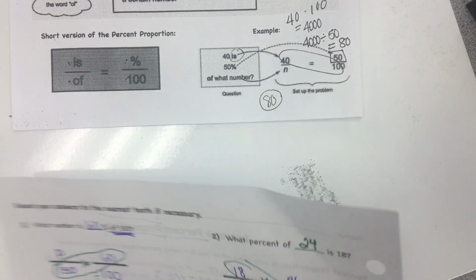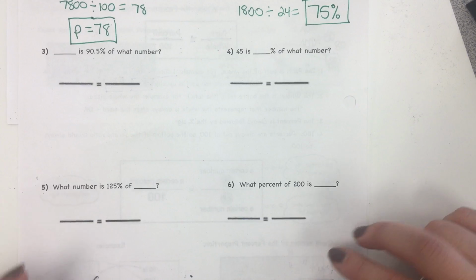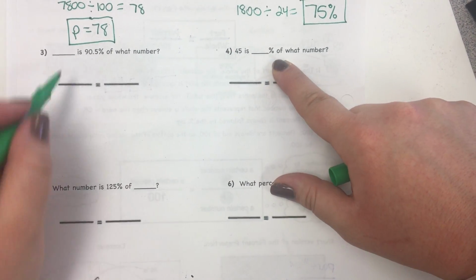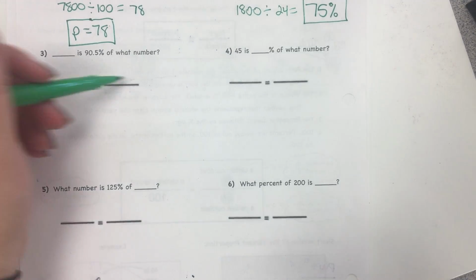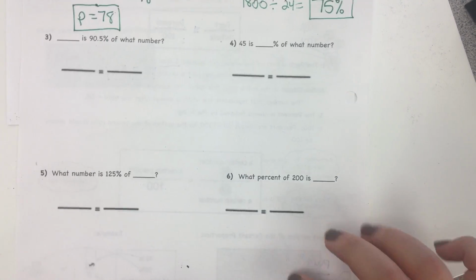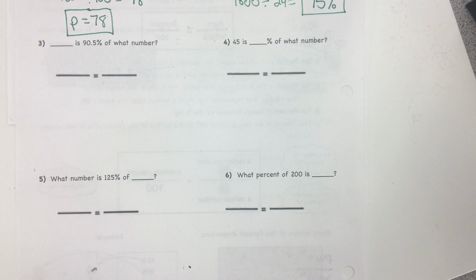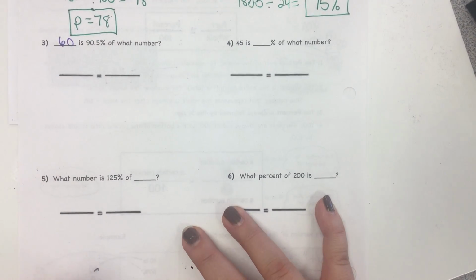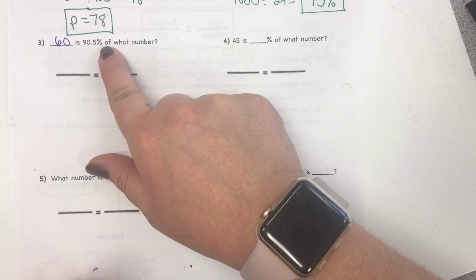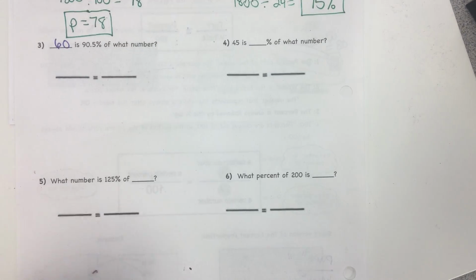All right, what I'm going to do is give you the rest of the blanks to fill in for the rest of the problems. Then you can try to solve these problems and check your answer using the answer key on Google Classroom. For number 3, we're looking for 60 is 90.5% of what number?